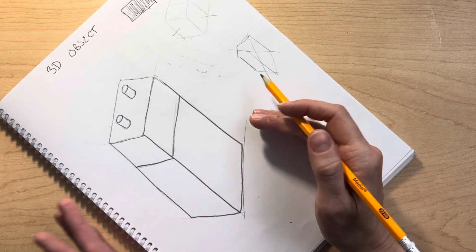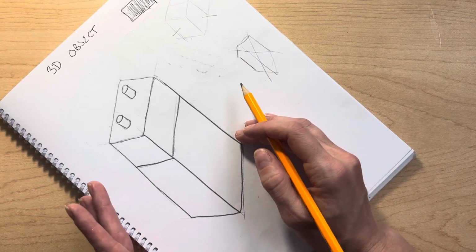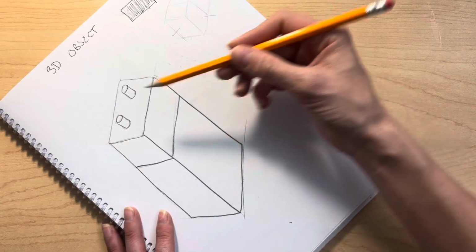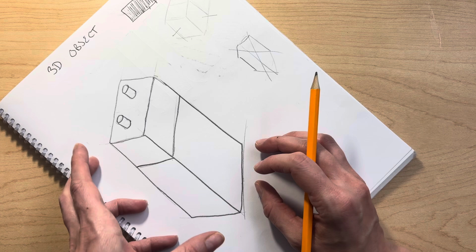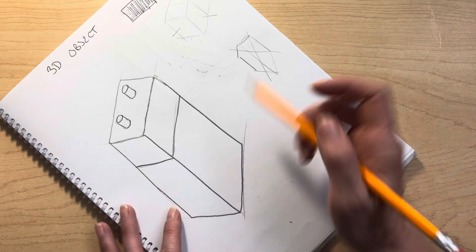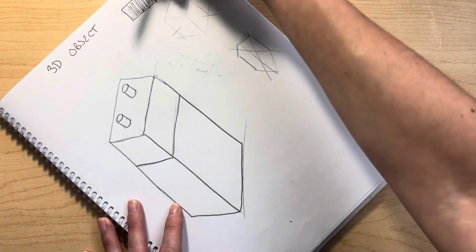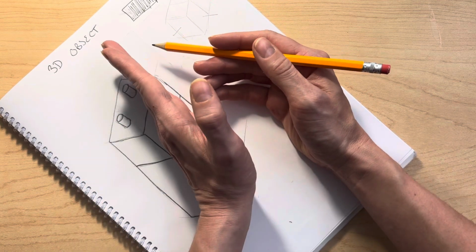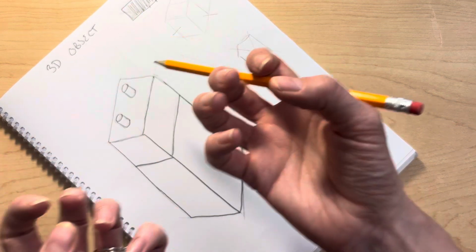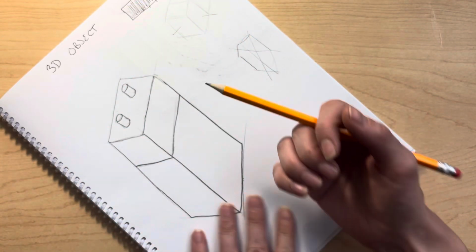Now we're going to apply what we've learned about shading and our different shading techniques to our 3D object. Whenever you're adding shading to a 3D object, you want to pay attention to the light source. So you want to pick one angle that the light is coming from so that you have a lighter side and a darker side. That's going to make your image pop. That's going to give the 3 dimensions.